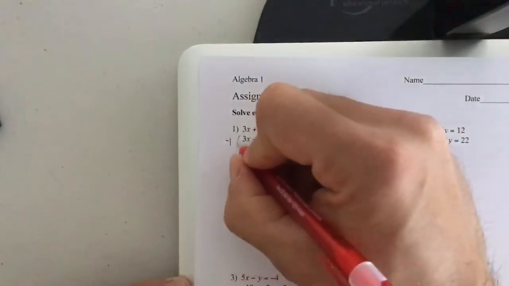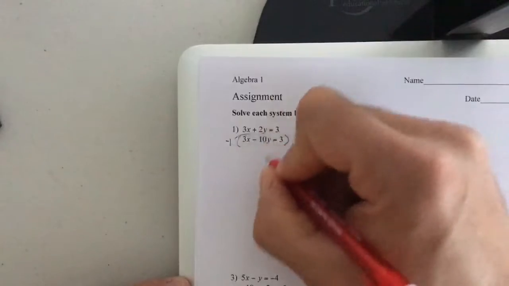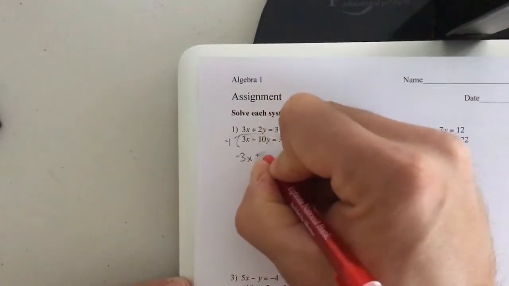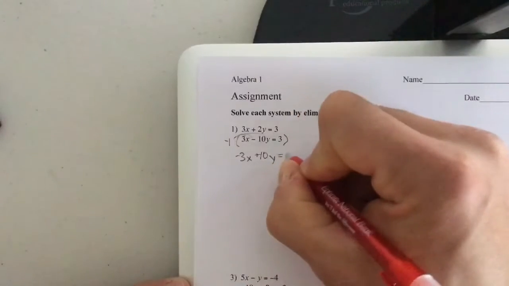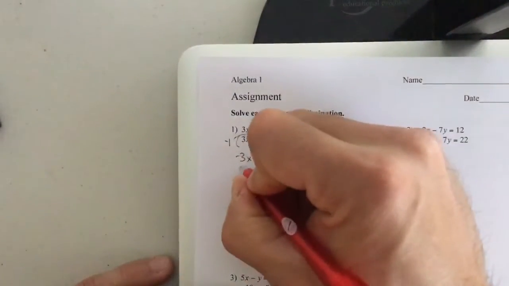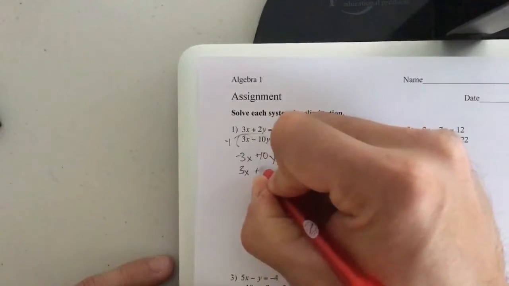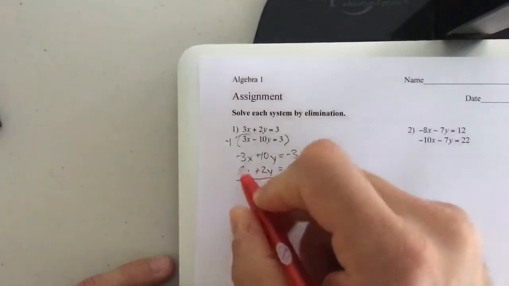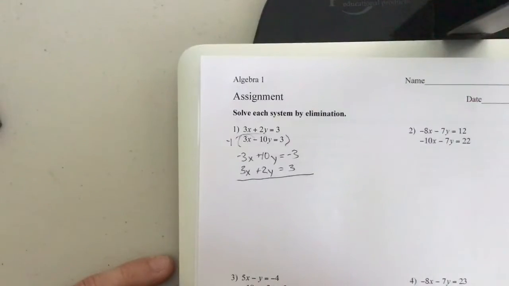When we do that, we distribute the negative 1 to all 3 terms. We get negative 3x plus 10y equals negative 3. Be careful about distributing to all 3 terms. I saw that in yesterday's homework. Not yelling, just telling. Now I'm going to rewrite my first equation, 3x plus 2y equals 3. Now I'm ready to add my equations together.